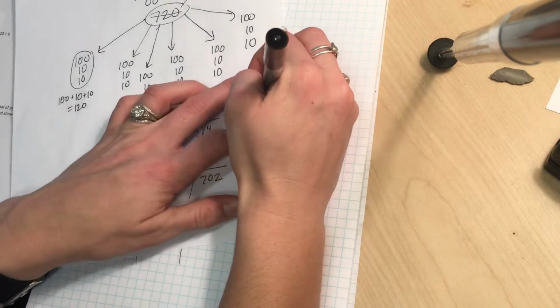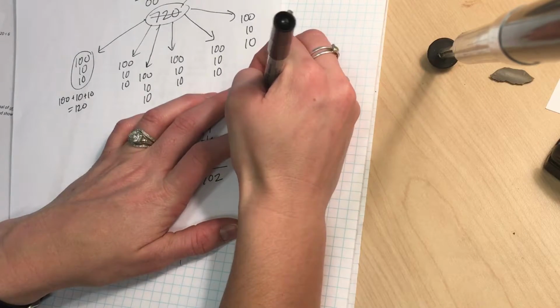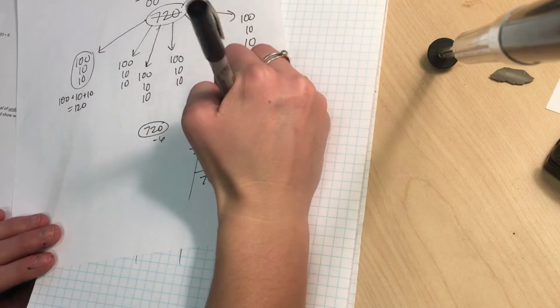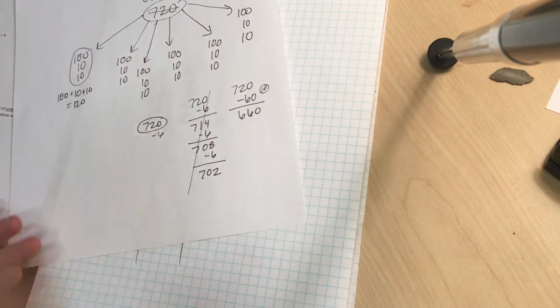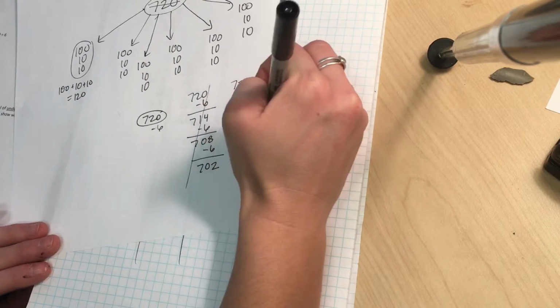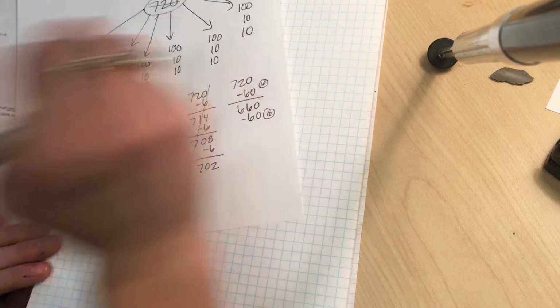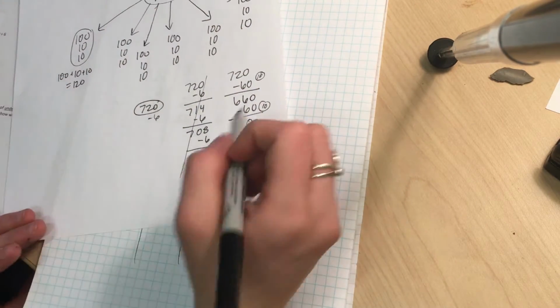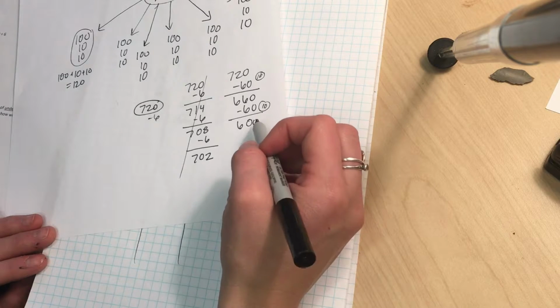So over here, let's keep track of how many 6s I've done. So this is 10 6s. So 720 minus 60 is 660. Then I could subtract off another group of 10 to get 600. And around here, I might realize, hey, you know what?